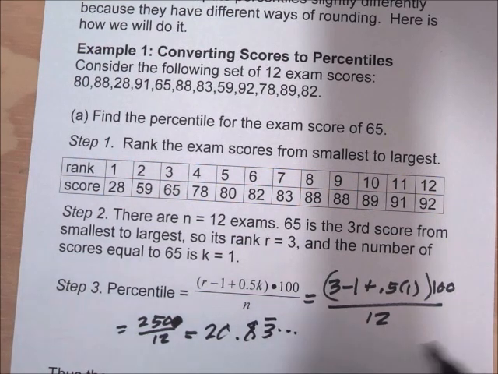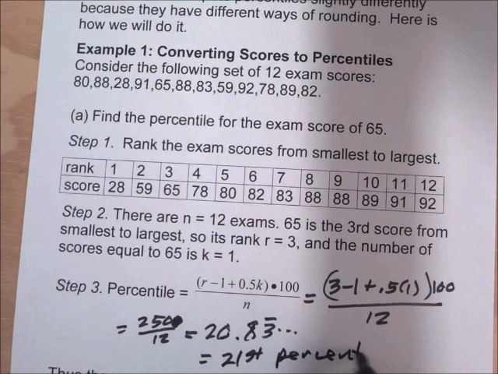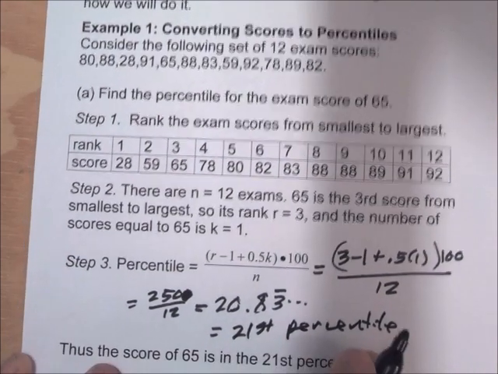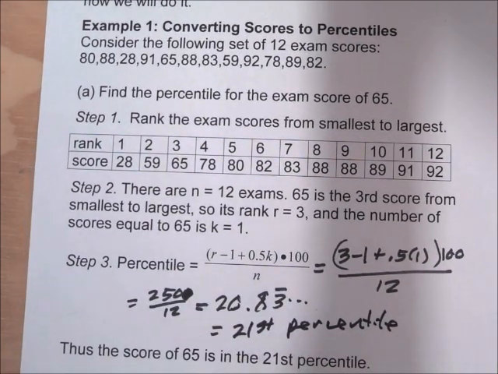So it rounds off to about the 21st percentile. Okay, so 65 is in the 21st percentile.